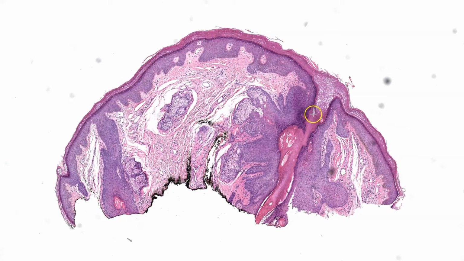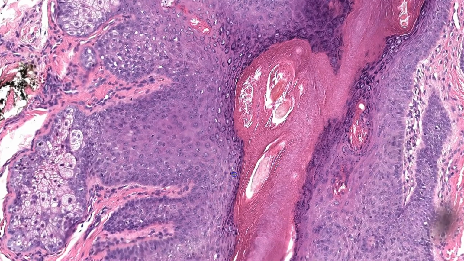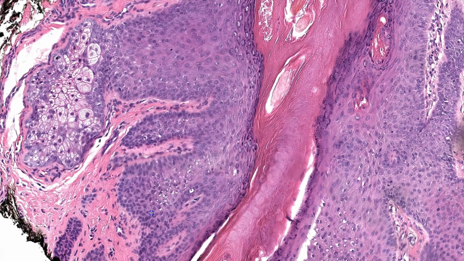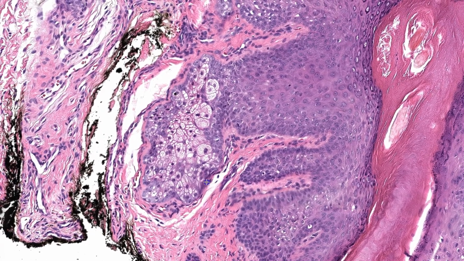At first glance, it looks a bit like a hair follicle, except there are multiple projections budding off of it, including multiple sebaceous glands. At higher power, some of these buds definitely give off at least the suggestion of follicular differentiation. In addition, you can also appreciate a dense fibrous stroma surrounding the lesion, which is distinct from the adjacent dermis.